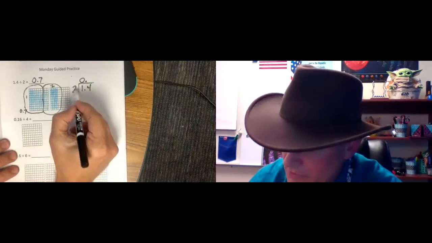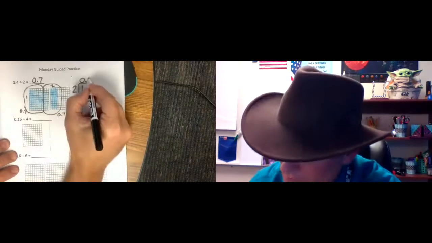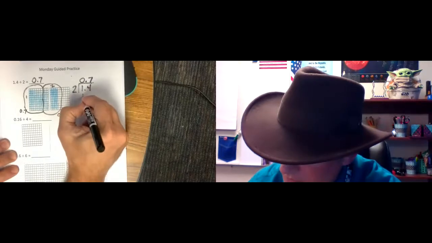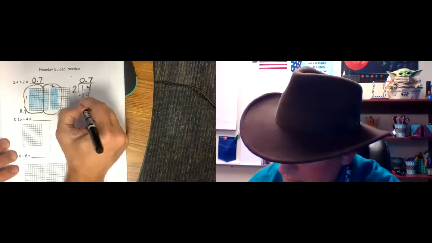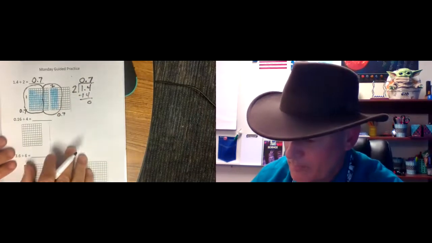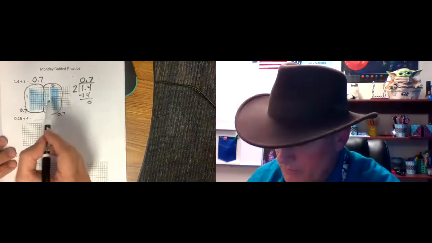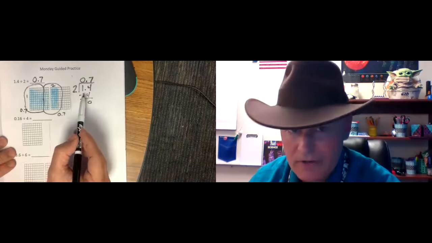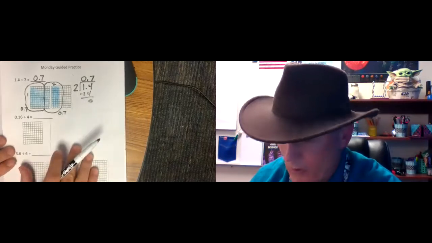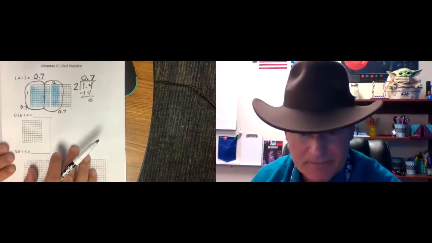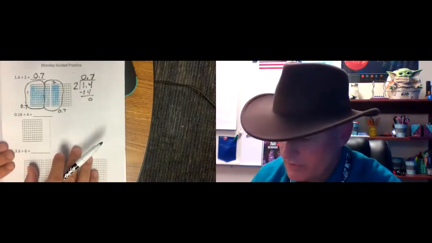How many times will 2 go into 14? Well, 2 times 7 is 14. So then we say 7 times 2, 14. Subtract and get 0. And we got 7 tenths. So whether we use the diagrams or the standard algorithm, both ways, 1 4/10 divided by 2 is 7 tenths. Okay, let's try a different one.